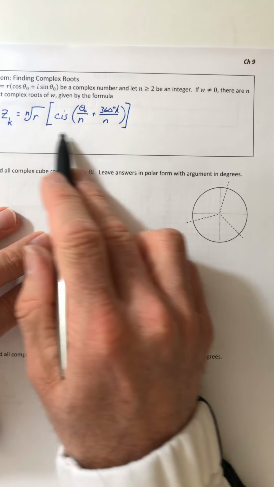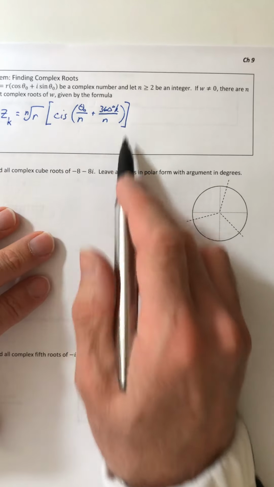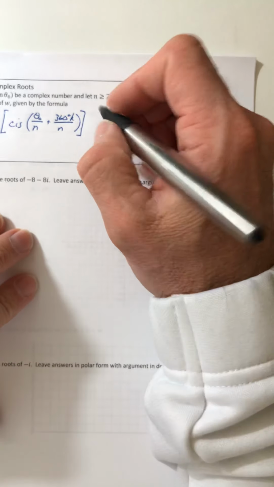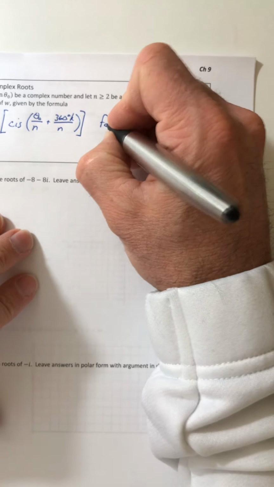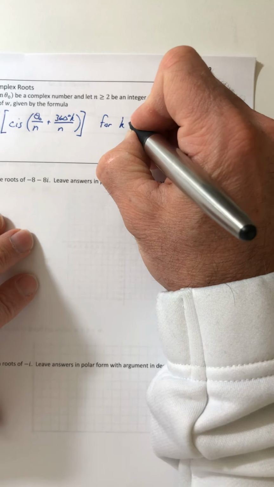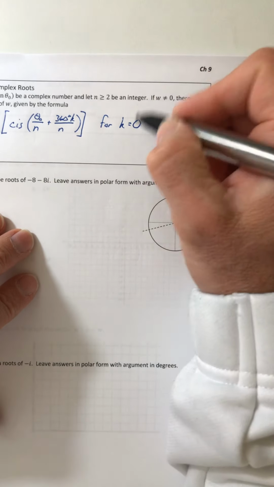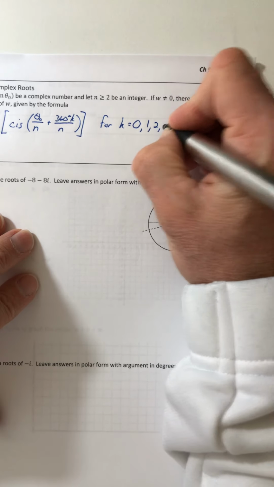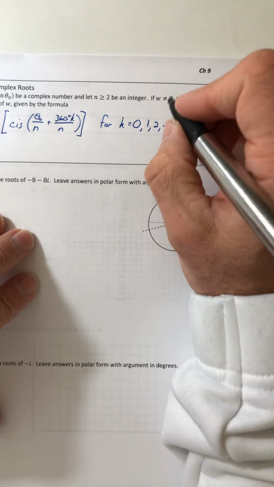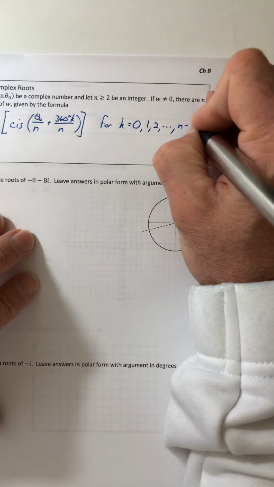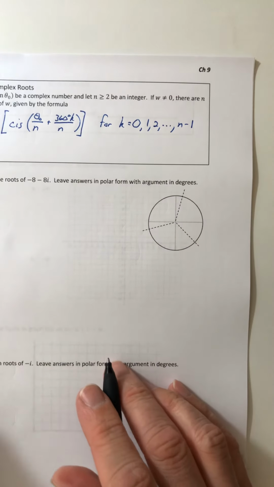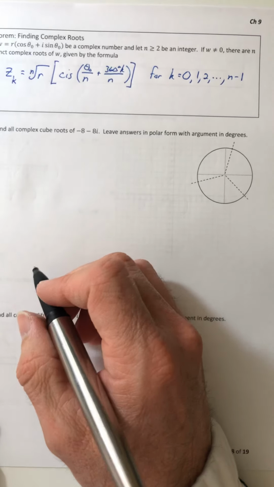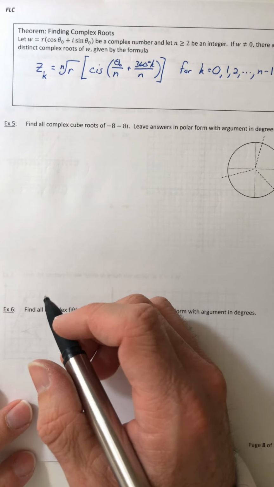So this gives you a formula, but it's going to generate your multiple roots. So that's going to be for k is equal to, you start with k equals 0, and then k equals 1, k equals 2, all the way up until you get to n minus 1. So let's see exactly how it works.